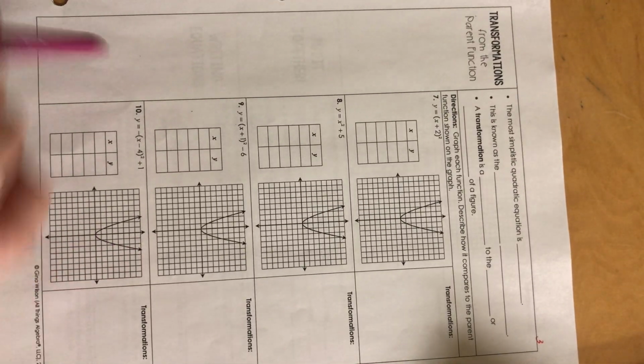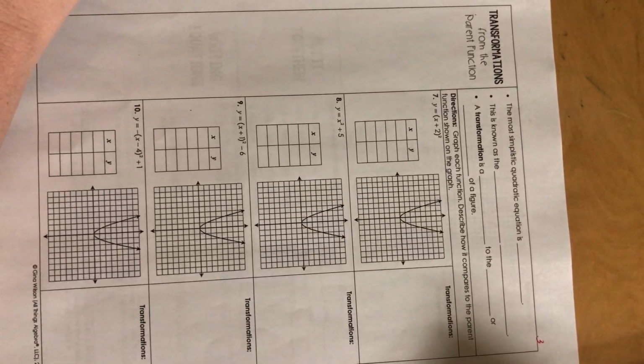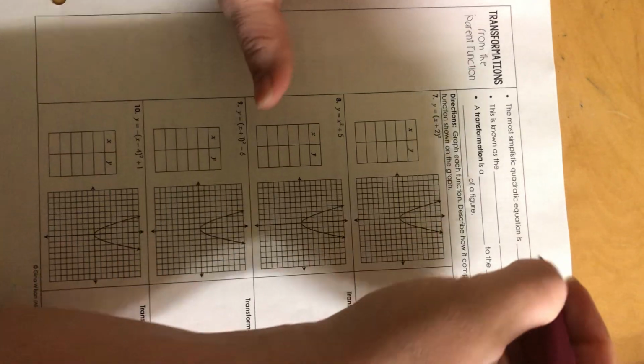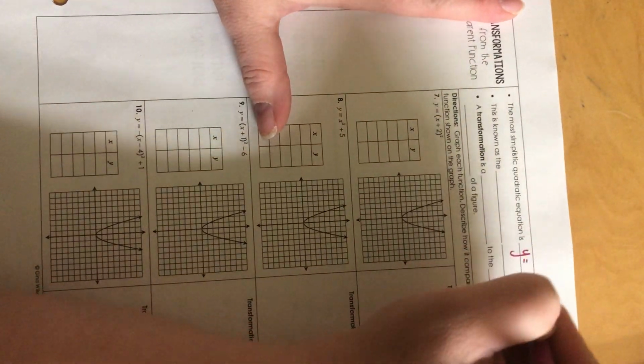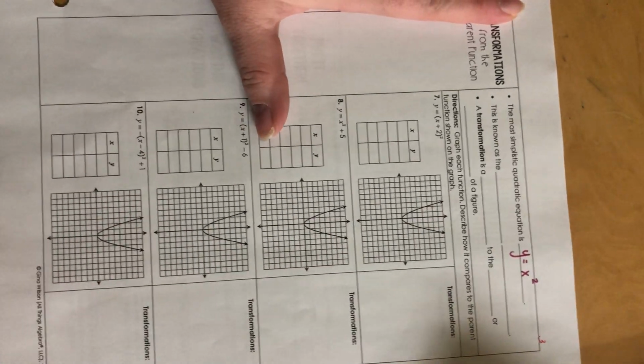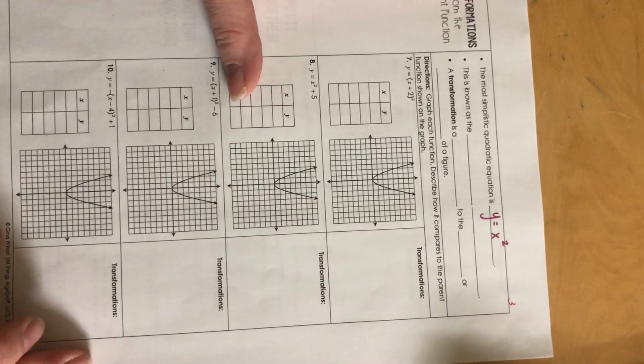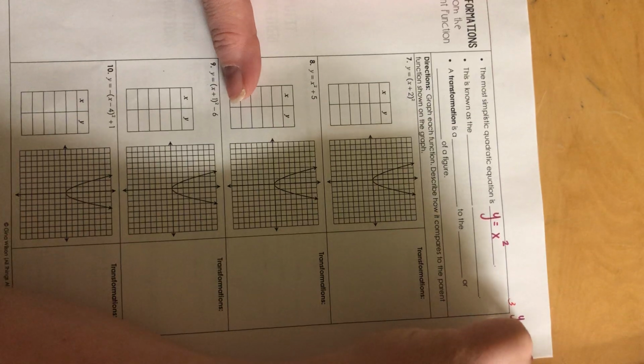All right, it says the most simplistic quadratic equation is y equals x squared. Okay, so y equals x squared. Let me just put this on the side right here. So y equals x squared.